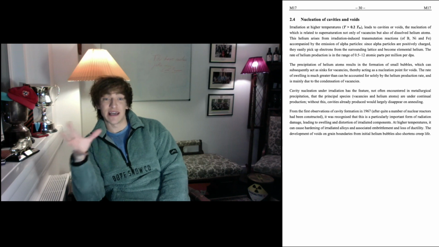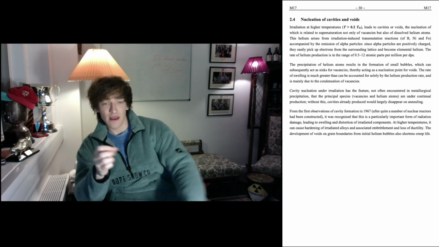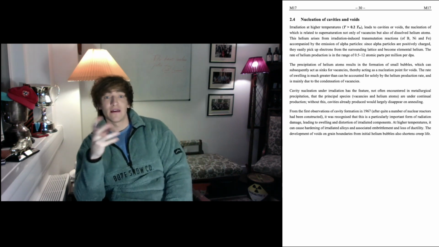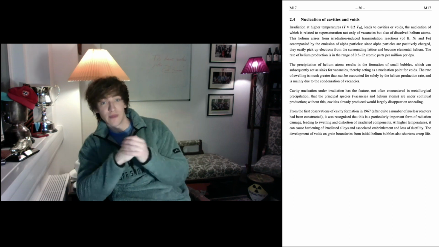Okay? And once produced, these helium atoms precipitate out as bubbles. So they can form these bubbles, and those bubbles then act as sinks for our excess of vacancies, creating nucleation sites for voids and cavities. And of course, if you've got voids and cavities, you're going to get an increase in volume of the overall material, and that's how swelling occurs. So you can actually get swelling of the material. We'll talk about that later on.